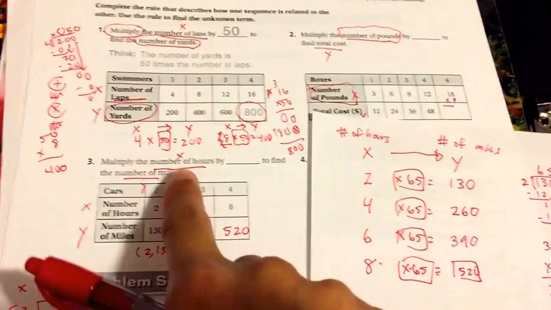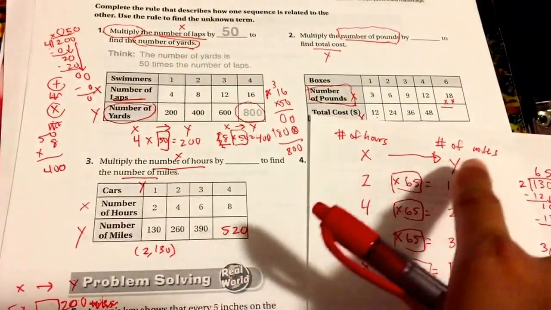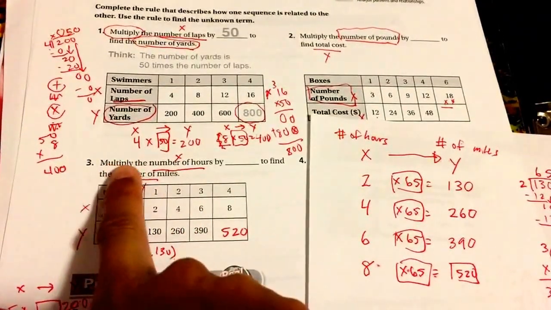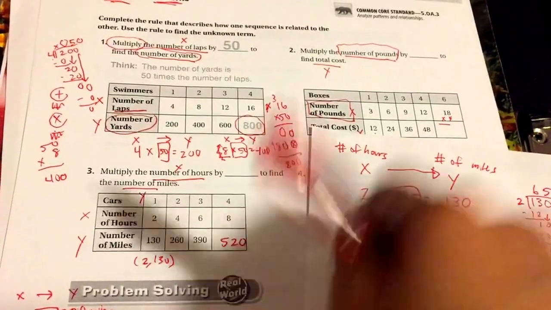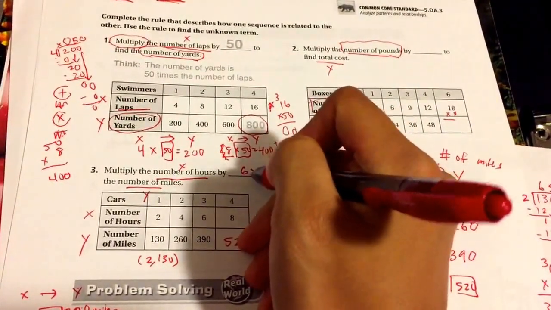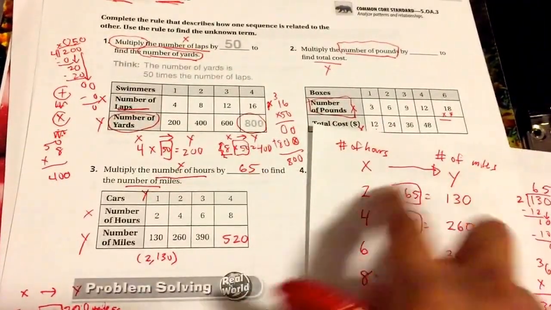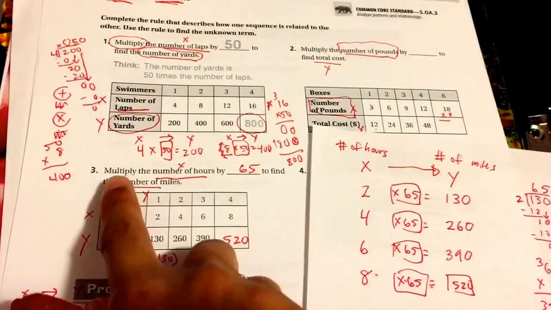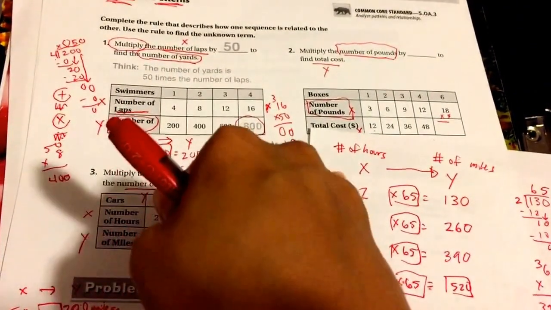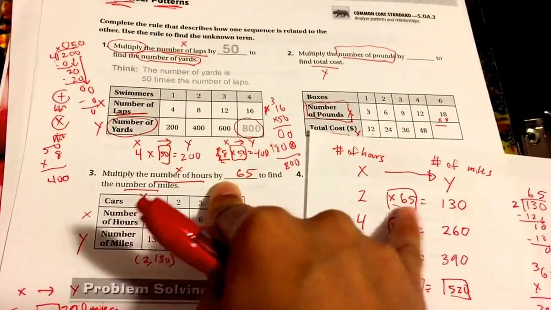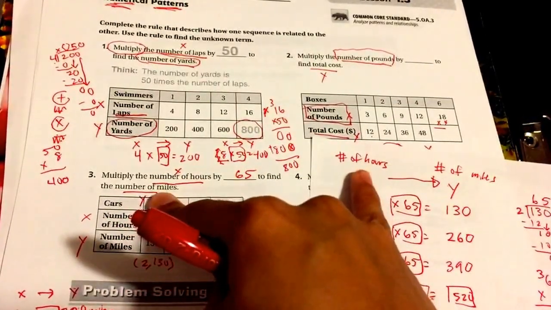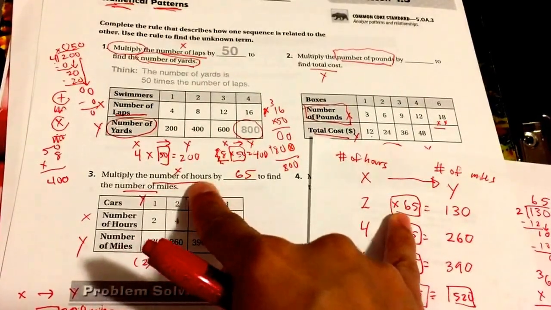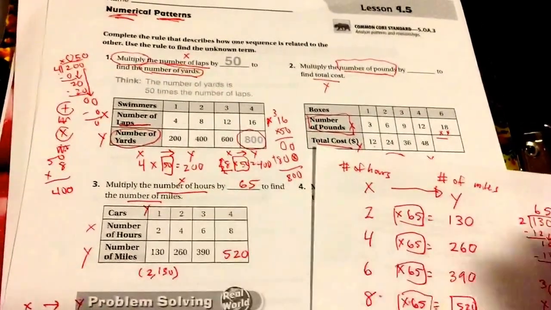So what do we multiply the x by to get our y? That's what they're asking. Multiply the x by what number? 65. To find our y, our number of miles. So here, multiply the x by 65 to find the y. Or in other words, multiply the number of hours by 65 to find the number of miles.